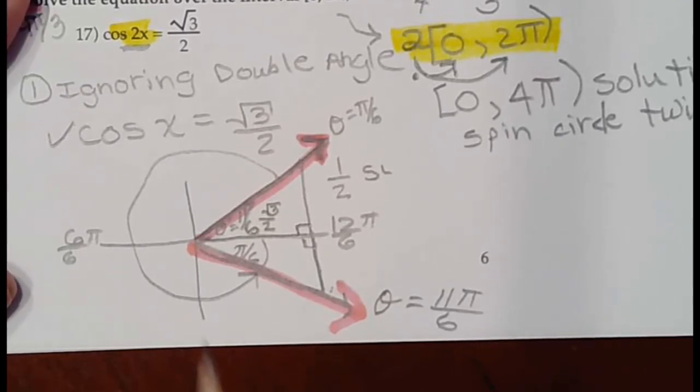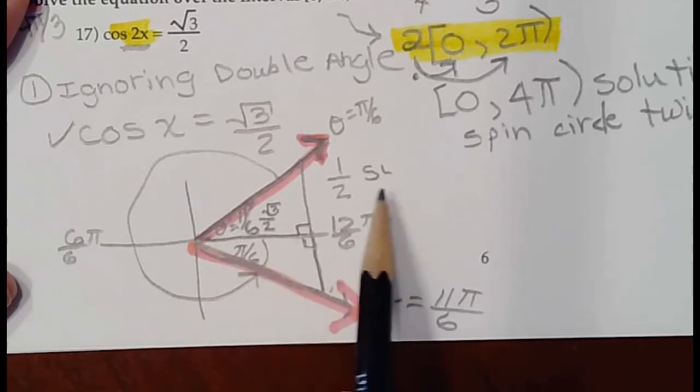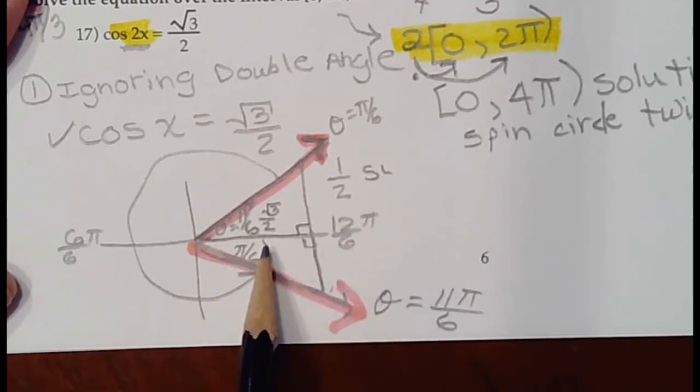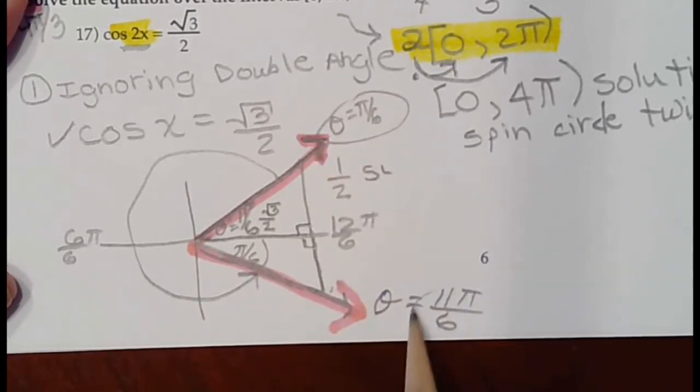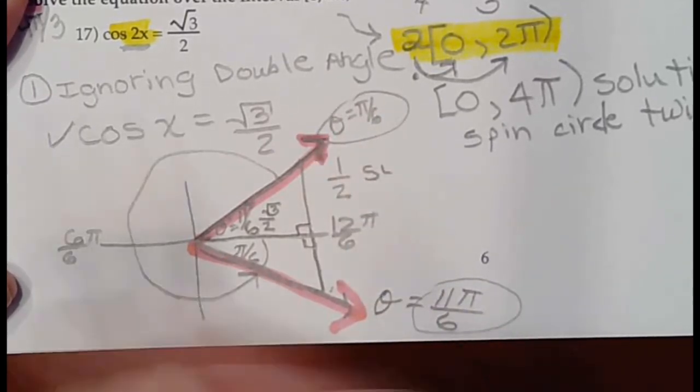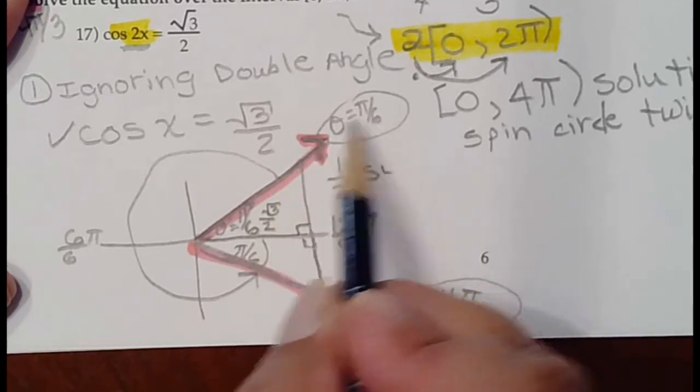If you want to spin, let's say you're standing on this solution, the one at pi over 6, and if you want to land on this arm in chapter 6, you could just rotate a full 360 degrees and land right back on this arm again.